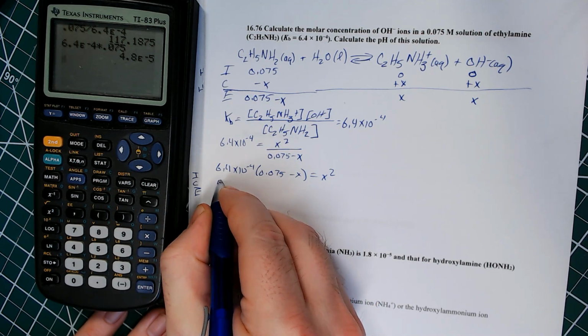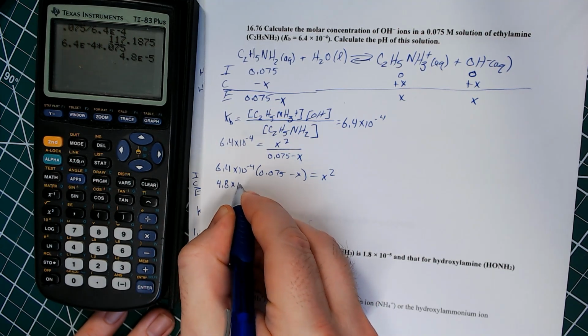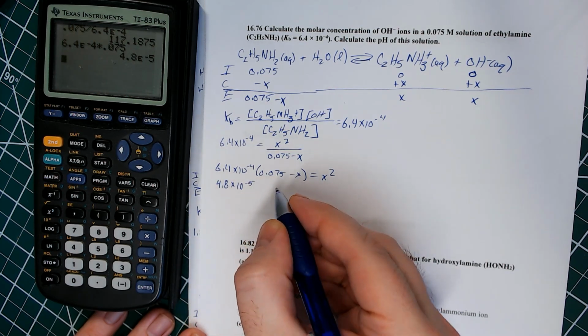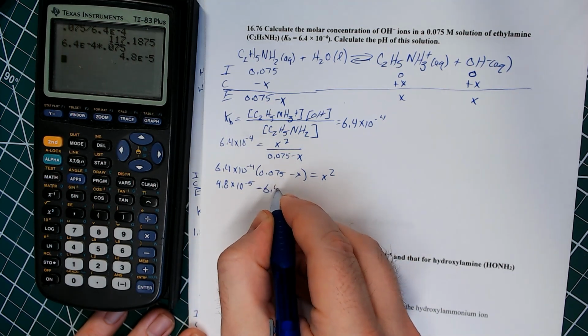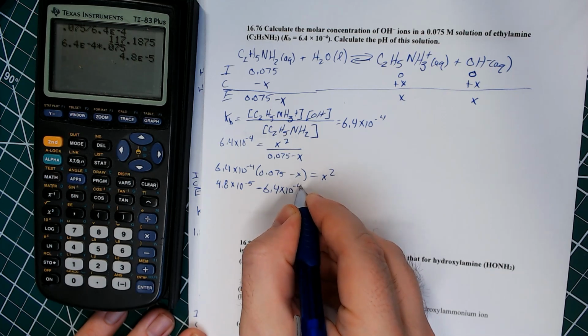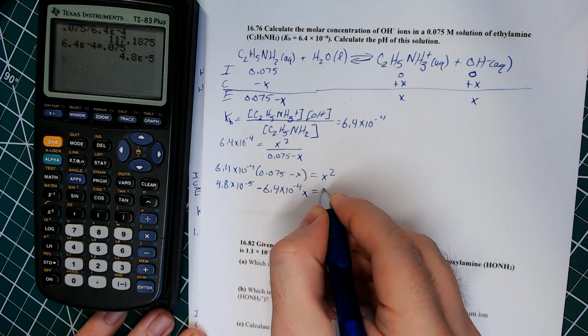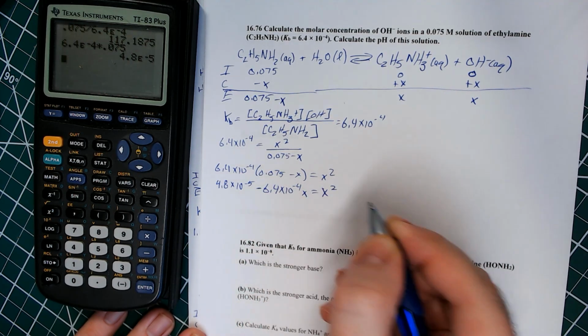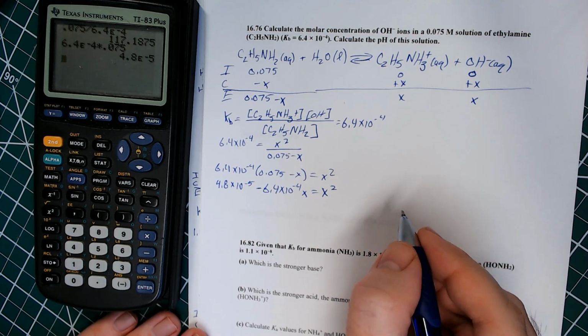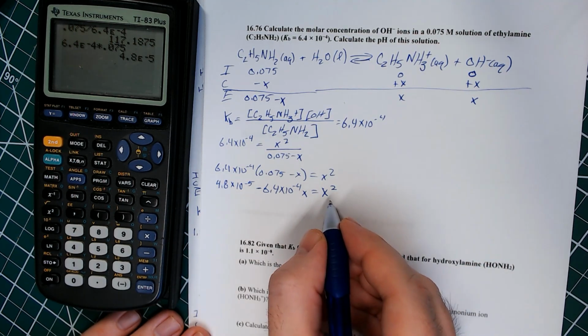So 4.8 times 10 to the negative 5 minus 6.4 times 10 to the negative 4 x is equal to x squared. Let's move these two things over to the other side of the equation.